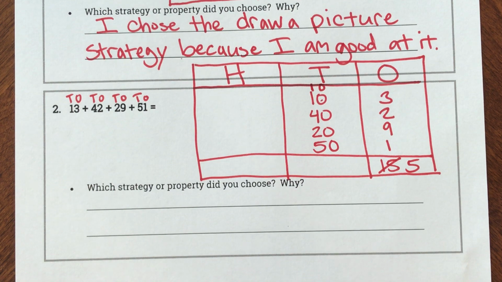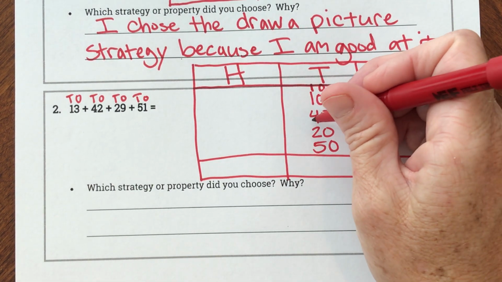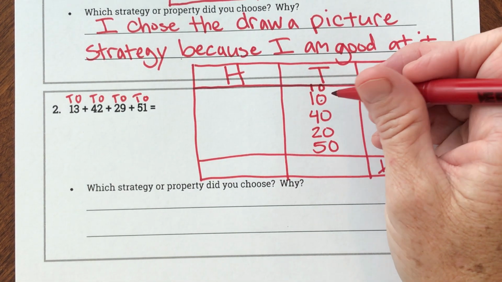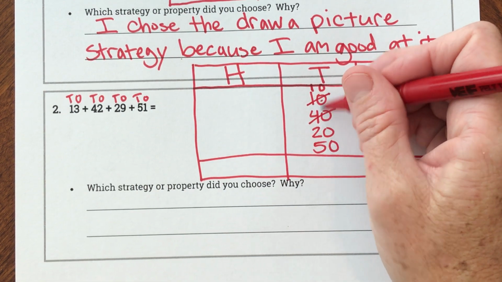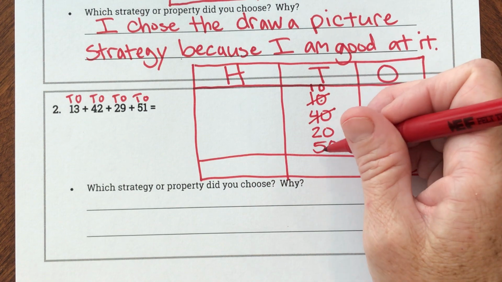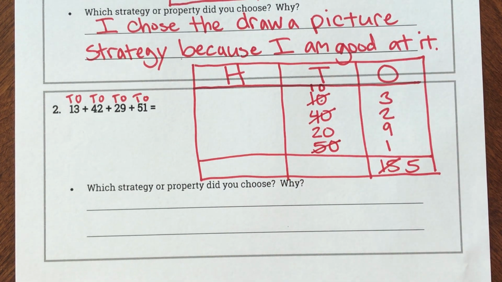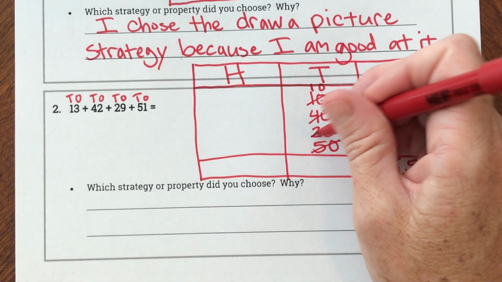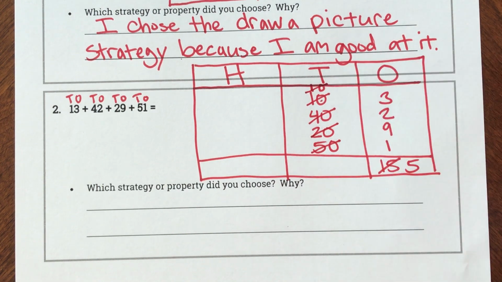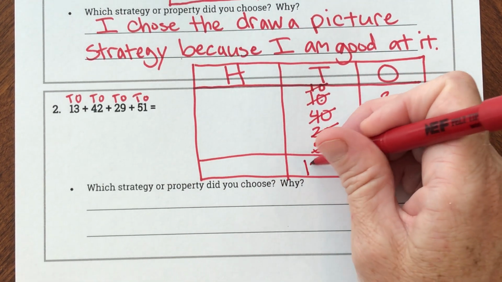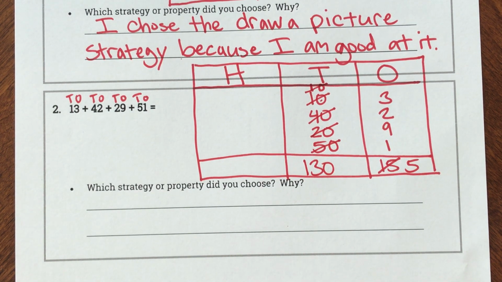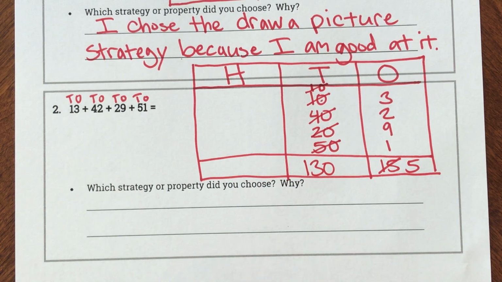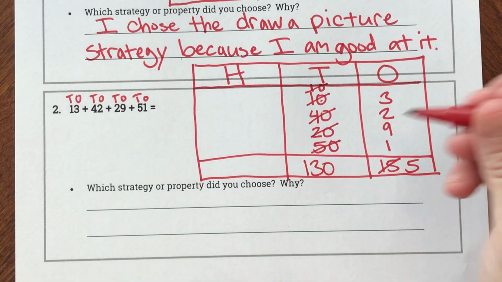I could have done this a different way. I could have even grouped them. Because remember, I'm allowed to group them anyway, I could say 40 plus 10 is 50, because those go together nicely. 50 plus 50 is 100, plus 20 is 120, and plus 10 is 130. Isn't that kind of cool? That's that commutative property that I can put them in any order I want. It's kind of the associative too, because I grouped some together.